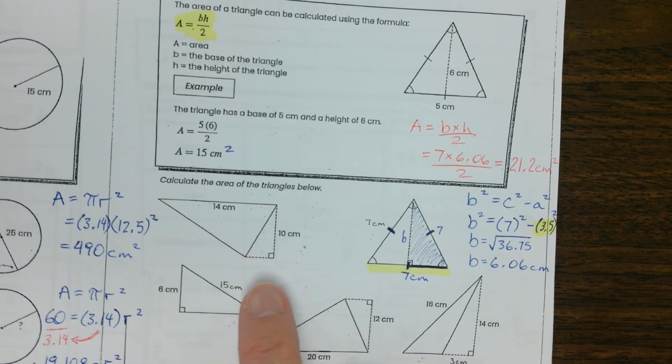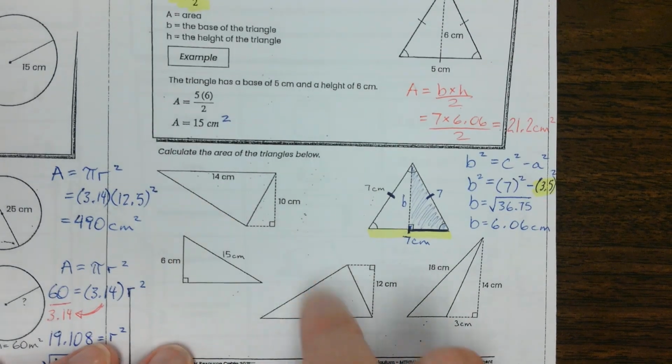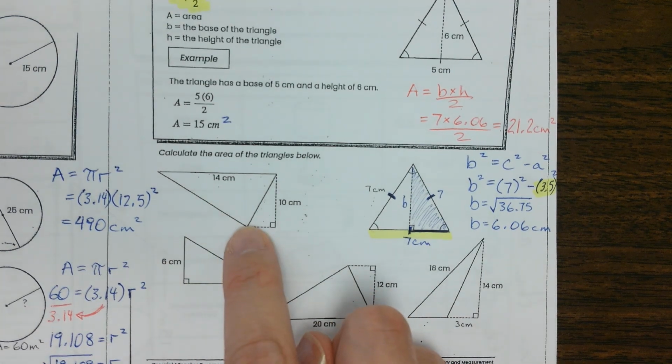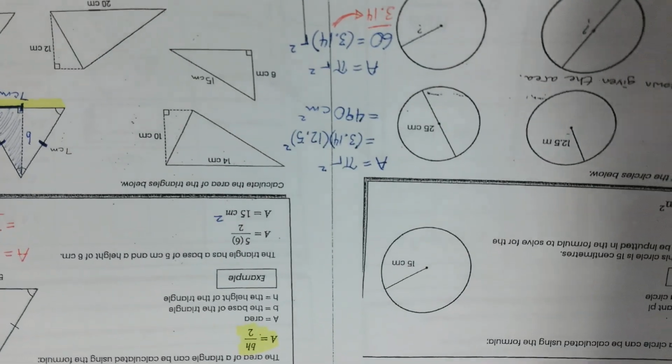Okay, some people were asking about this page from yesterday's homework. Remember your area is just base times height divided by 2. So it doesn't matter how your triangle is. Like you could be looking at it like this. You can be looking at it like this. You can rotate it around.